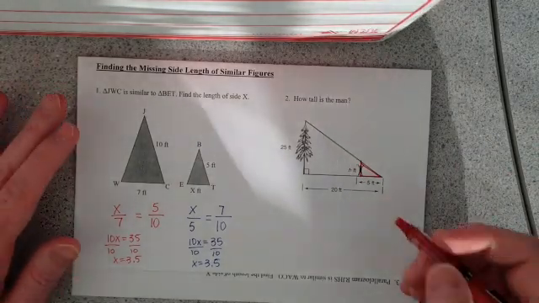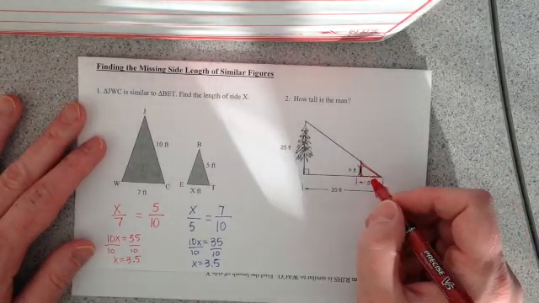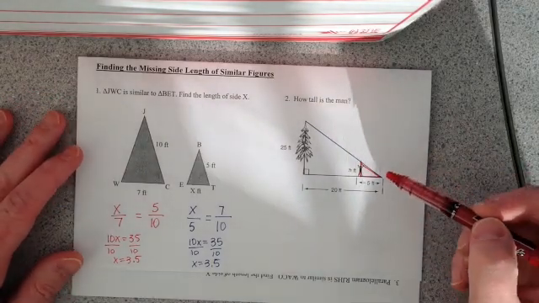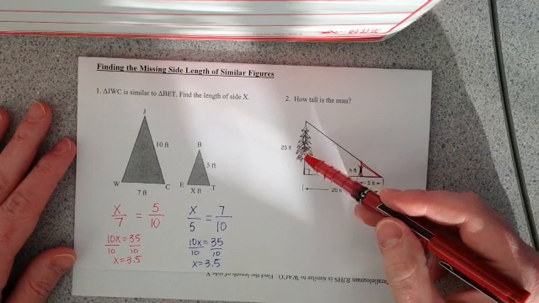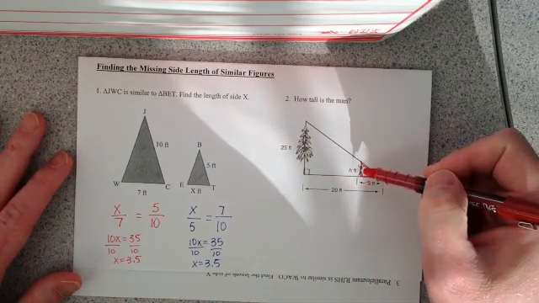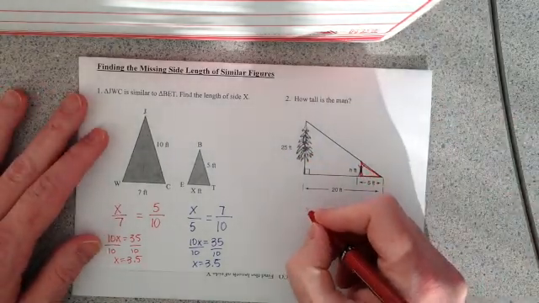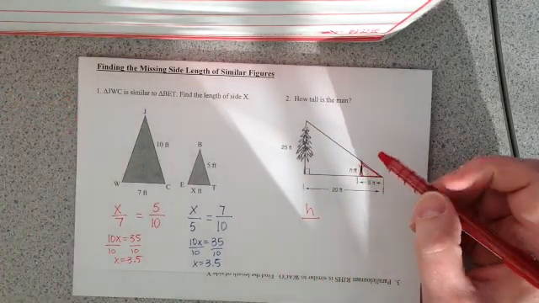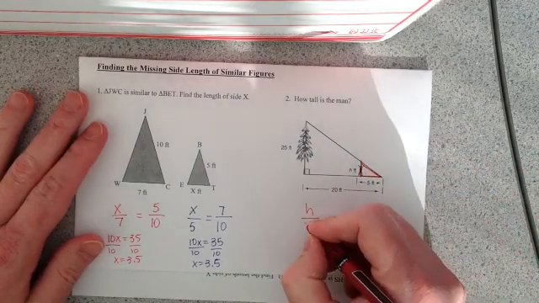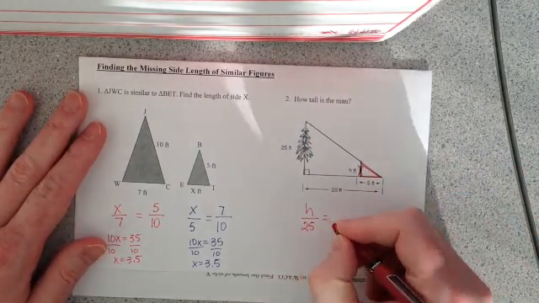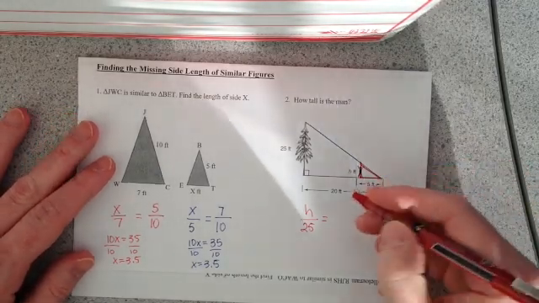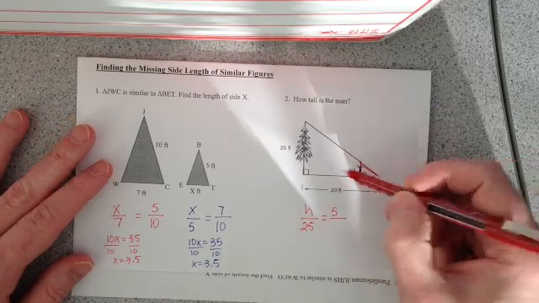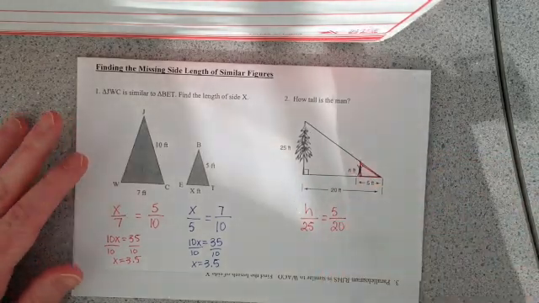And what we know about triangles is a triangle inside another triangle is similar to it. Okay? So I've got a small triangle and a large triangle, and I need to see how tall is the man. So let's use h because it says h feet. And I'm going to start with the corresponding side of the larger triangle, which would be 25. Now the other side of the man's triangle is 5. And the other side of the large triangle is 20. So I have my proportion set up.